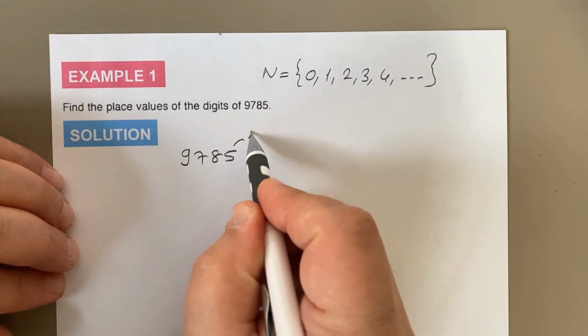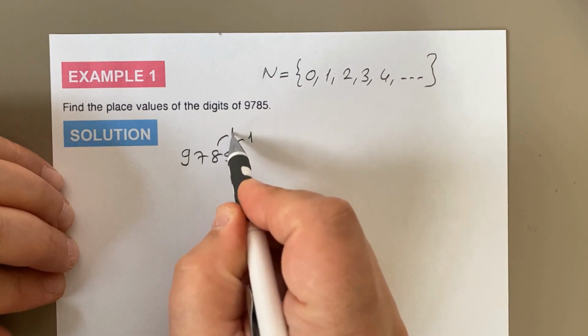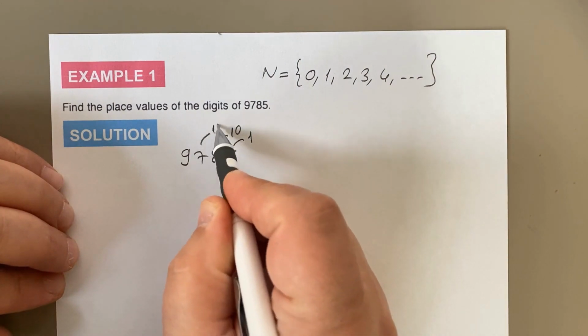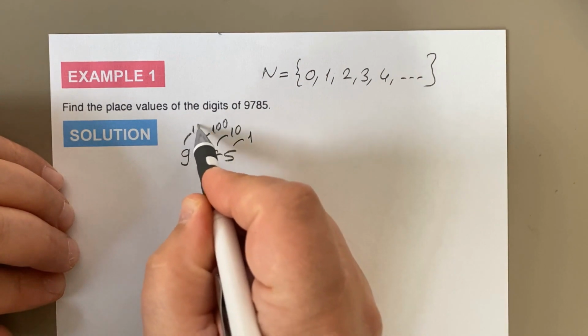Look, this is the ones place. This is the tens place. This is the hundreds place. This is the thousands place.